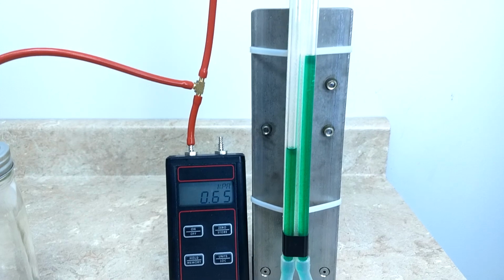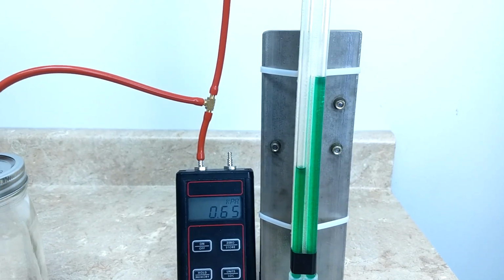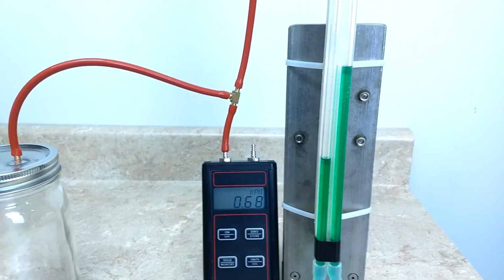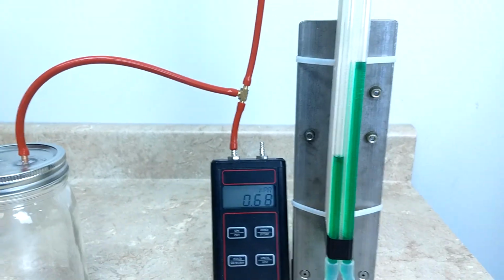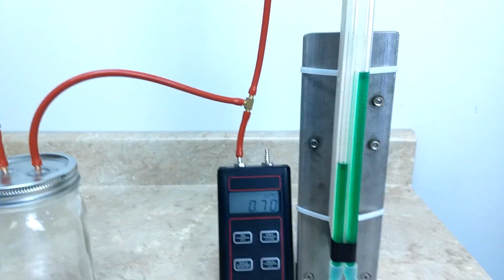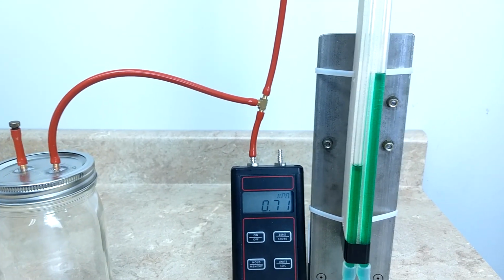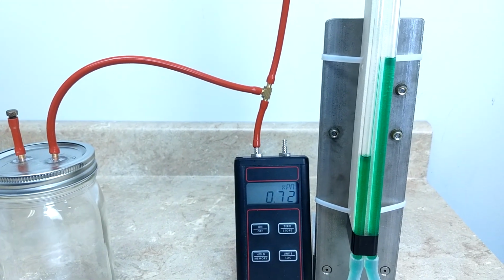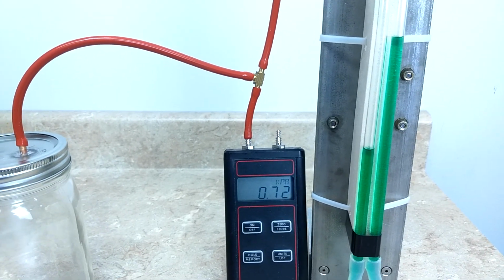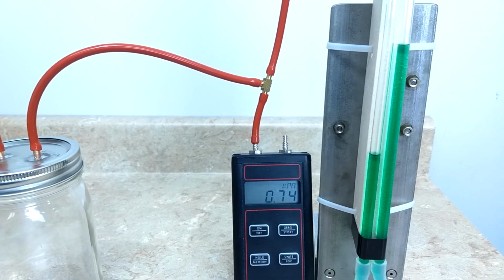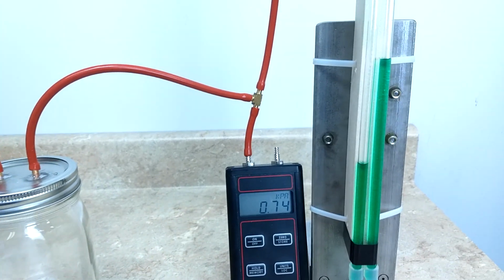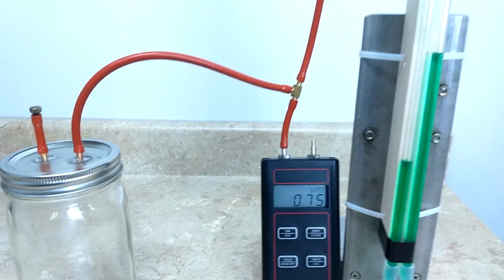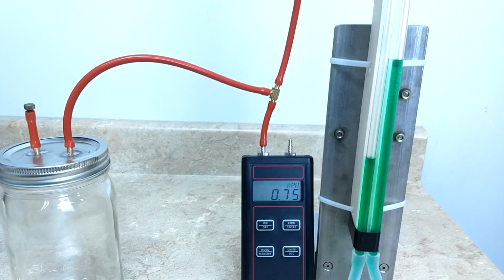And we've had a lot of rain lately here, so if the air in the jar were dry, that is just composed of oxygen and nitrogen, we would see a bigger effect. So right now we're at 0.72 kilopascals. And we see it slowly increasing.